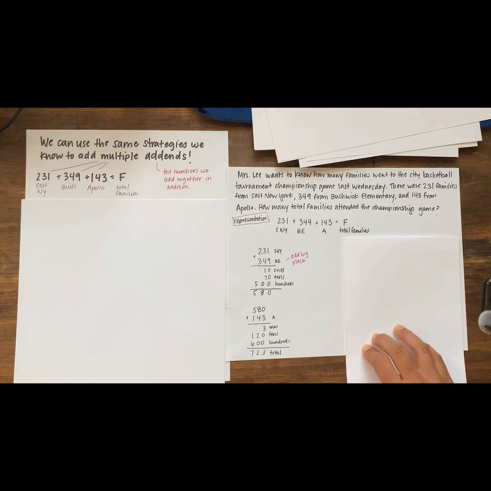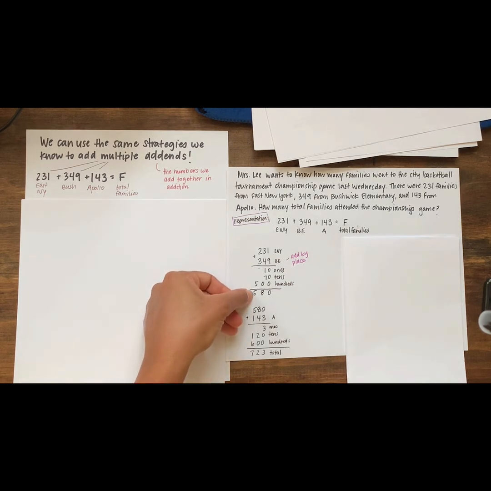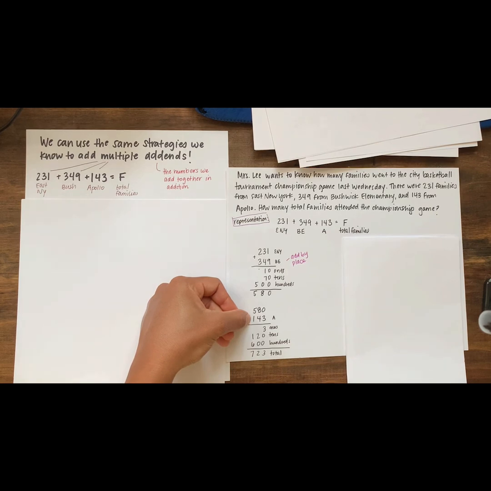What did they do next? What steps did they take to add our total from the first addition to our number of families from Apollo? Go ahead and say it out loud. That's right.